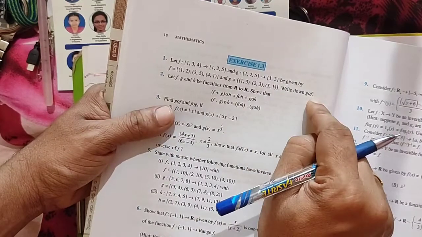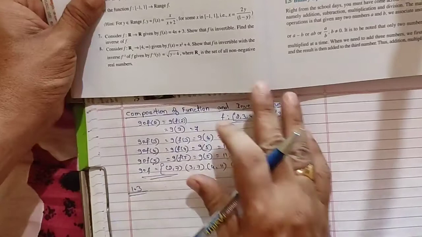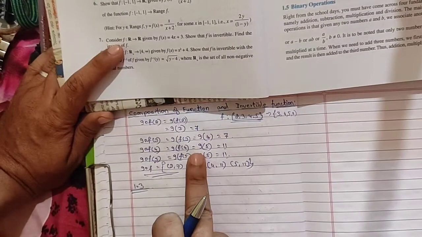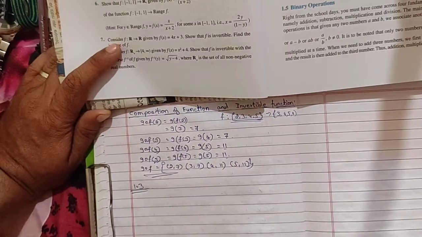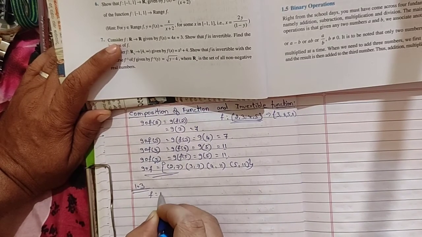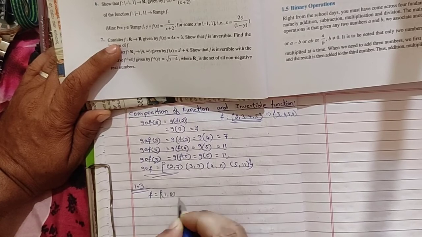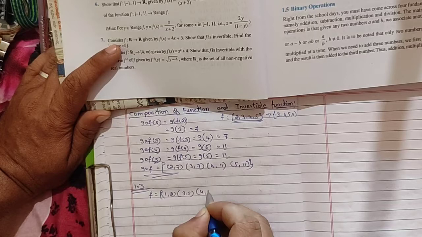Okay. So write down G of F. Like the previous example, here F is given: (1, 2), (3, 5), (4, 1).